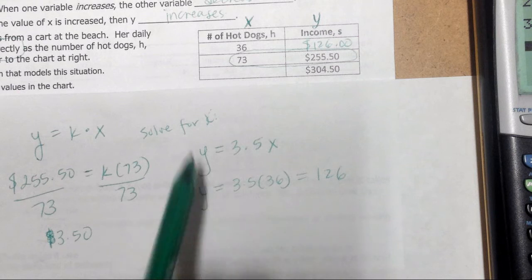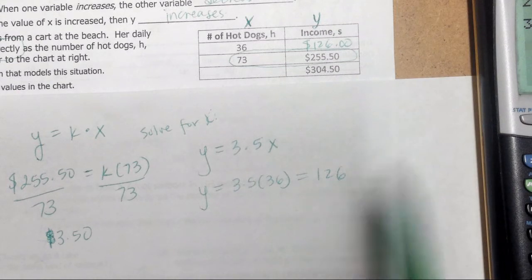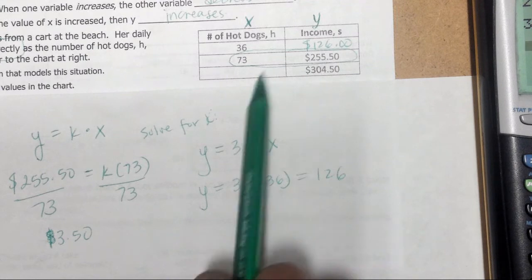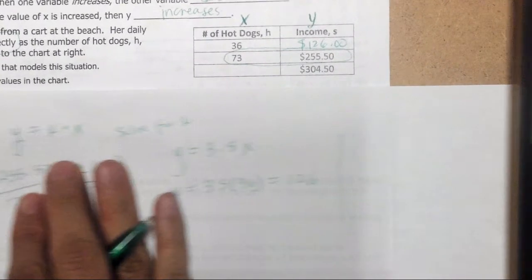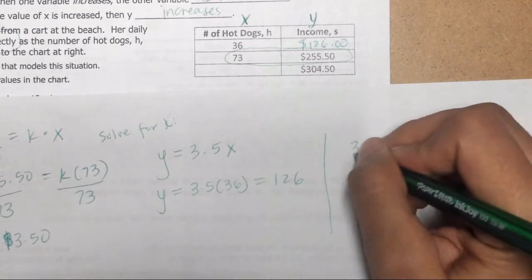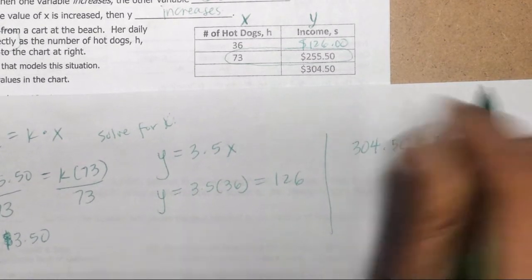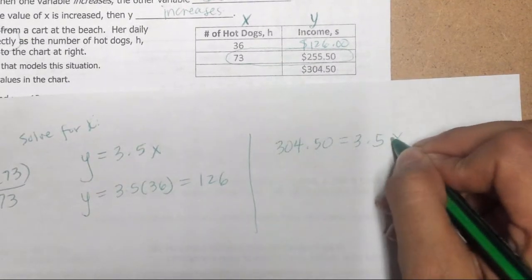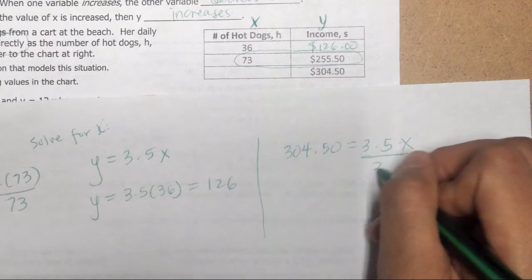Now the same thing here, right? Now they give us the y value, so I need to find the x value. So I'm going to substitute the 304.50 for the y value: 304.50 equals 3.5 times x. If I want to get x by itself, I'm going to divide by 3.5.